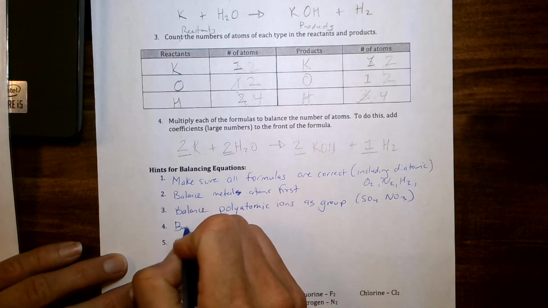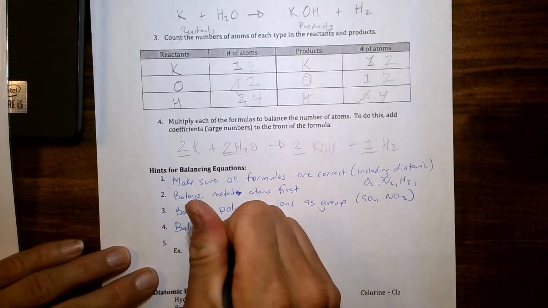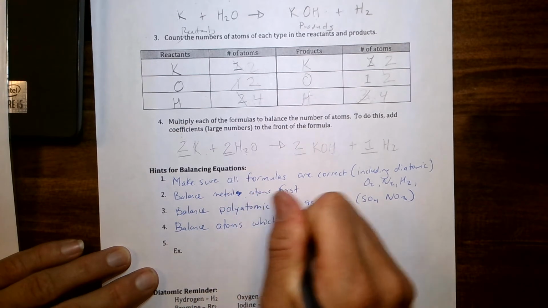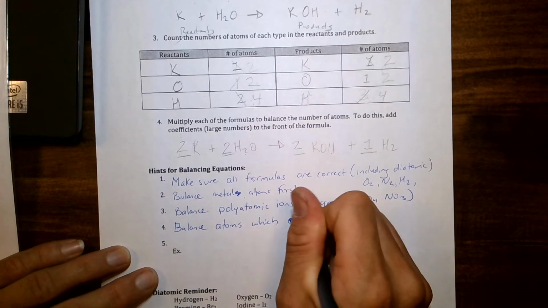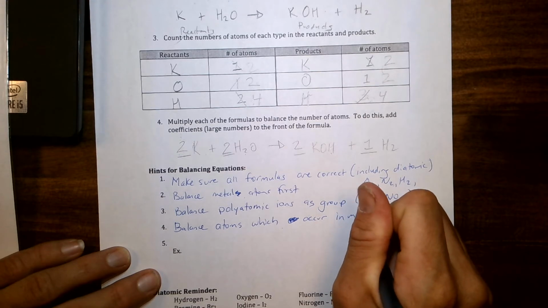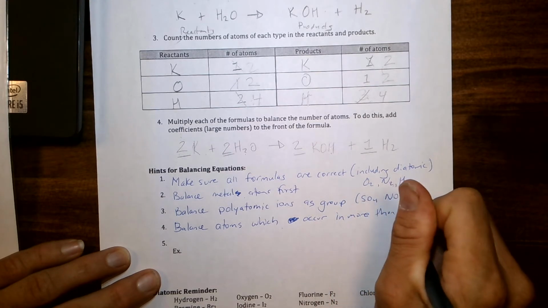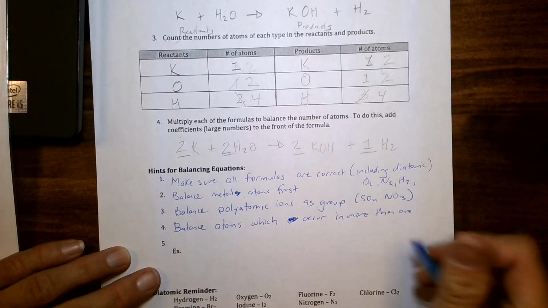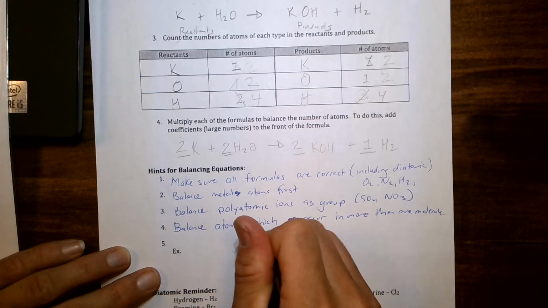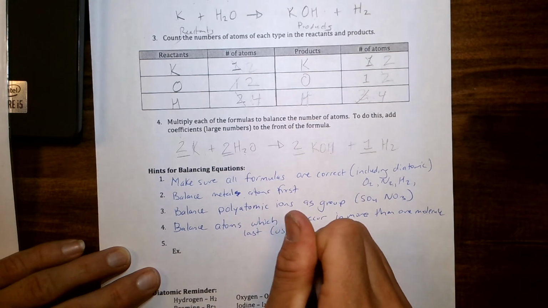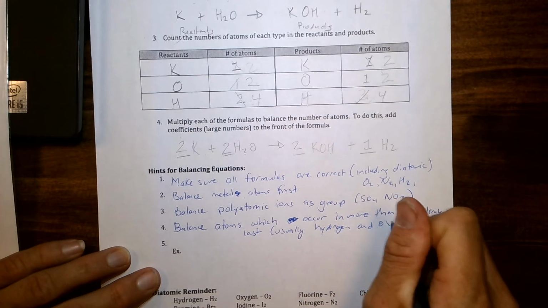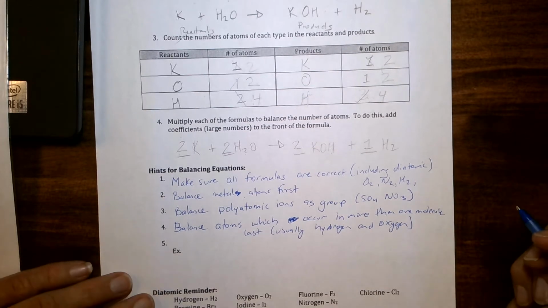Okay, so I already mentioned this. We're going to say balance atoms which occur in more than one place, more than one molecule, last. And this is usually, what I just said, your hydrogen and oxygen, which tend to be in more than one spot. Okay?